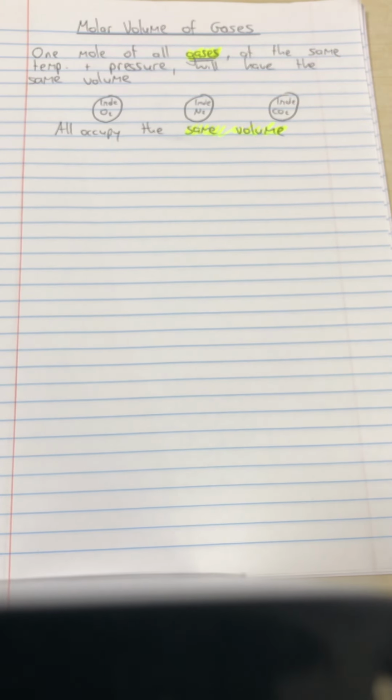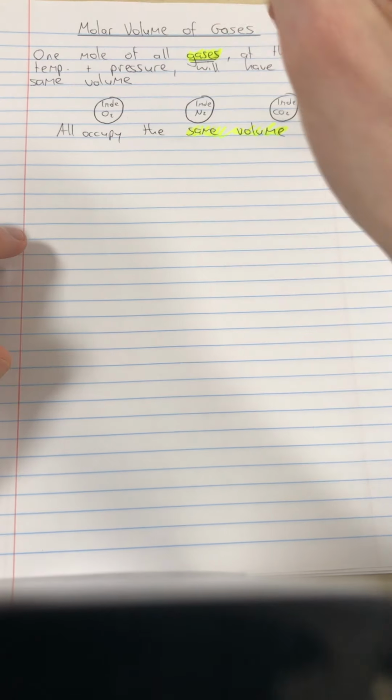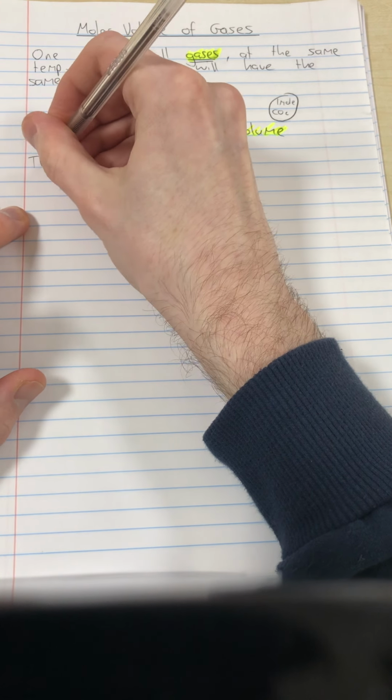Now the definition of molar volume, this is one of these definitions that you just need to know.